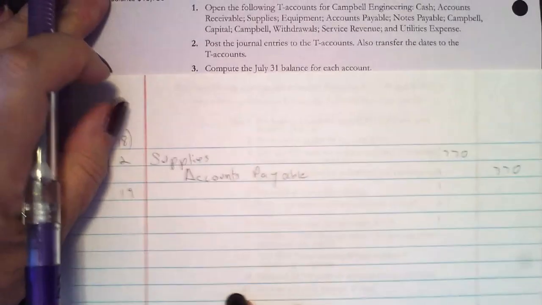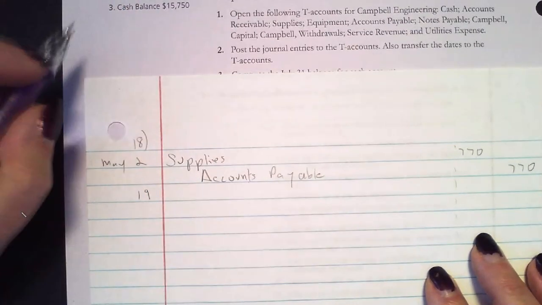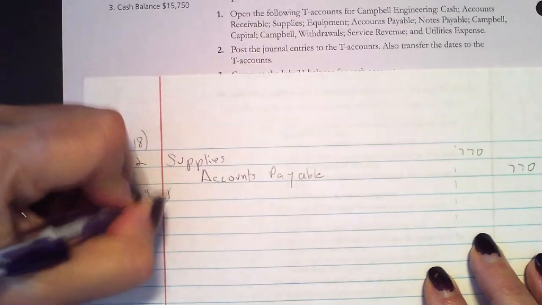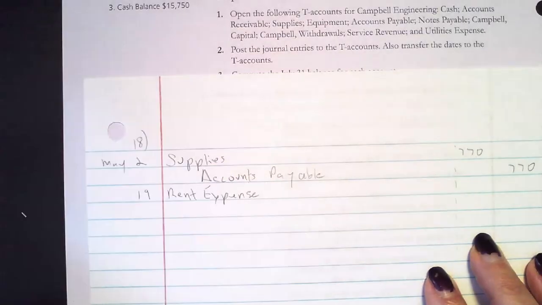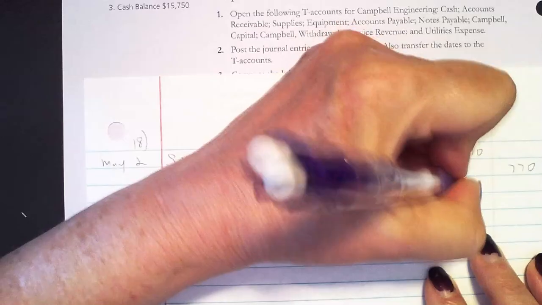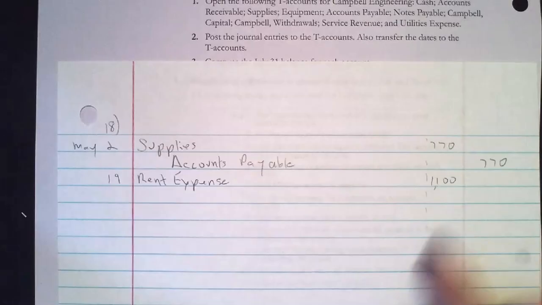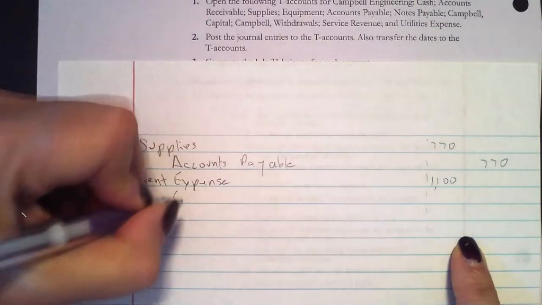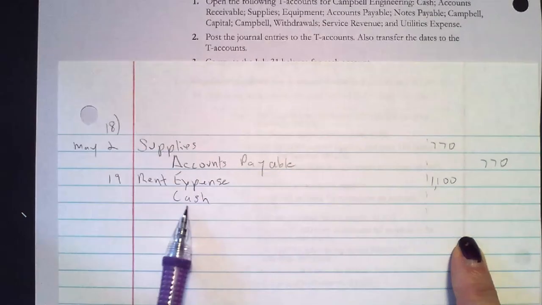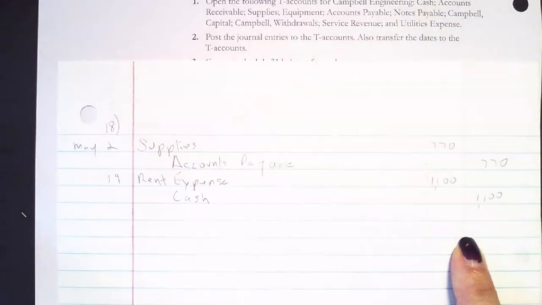So I paid for an expense. The expense is the debit. So I'm going to say rent expense. That was for $1,100. I'm keeping it to the right of this margin line from the other side of the page. We paid cash. Cash decreases with a credit. So I'm going to credit cash.